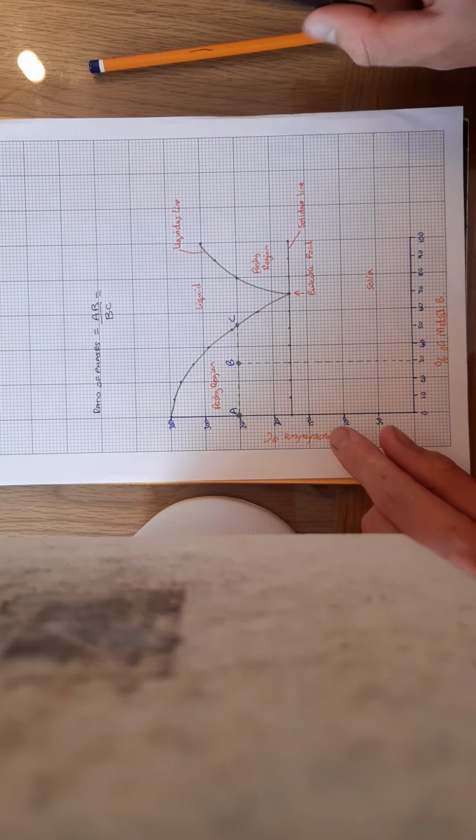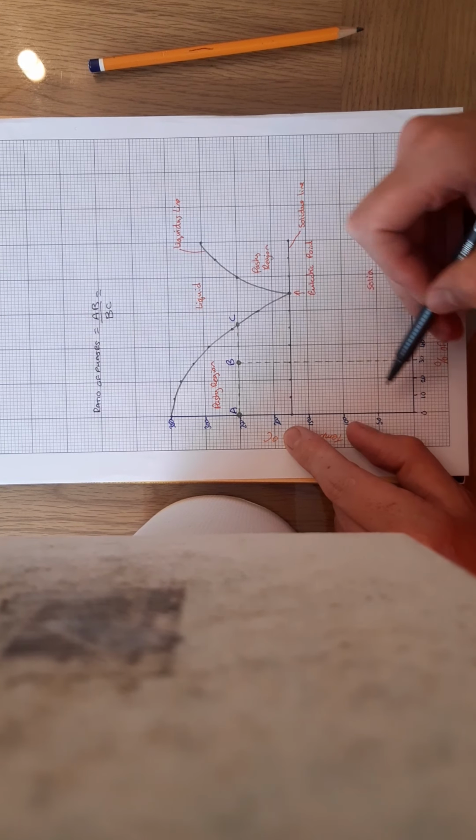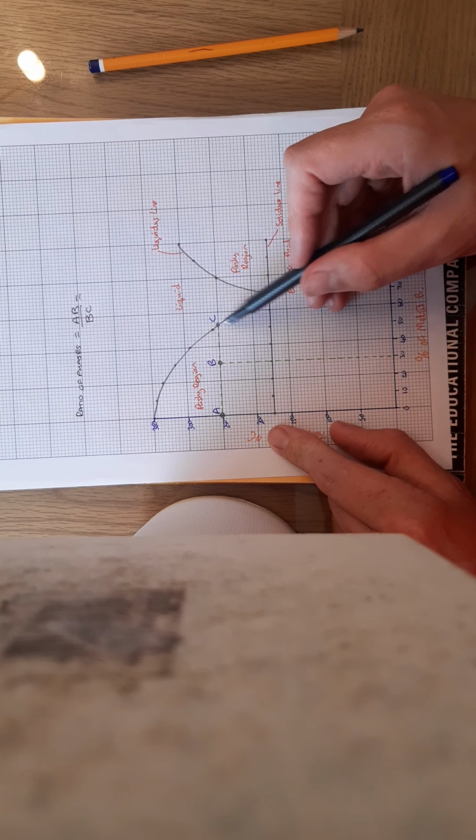So now the only thing you want to find out is what's the distance from here to here, down here, and what's the distance from here to here, down here.